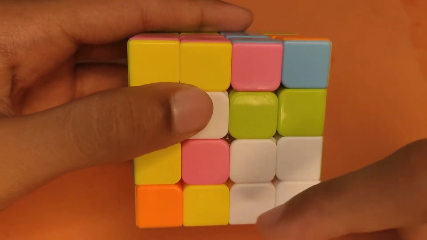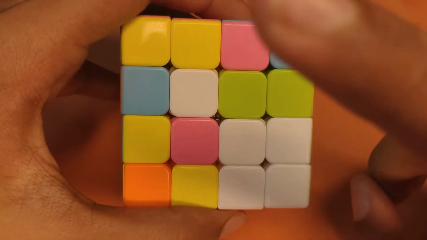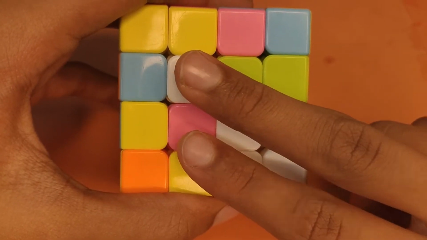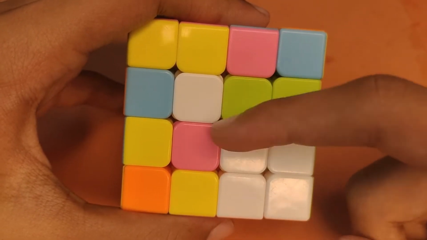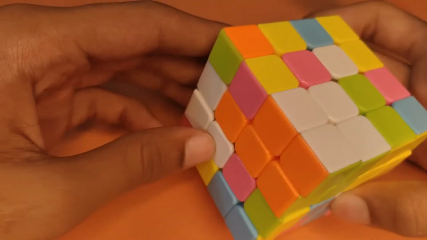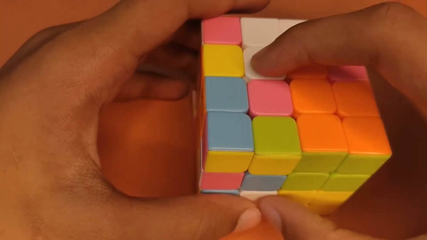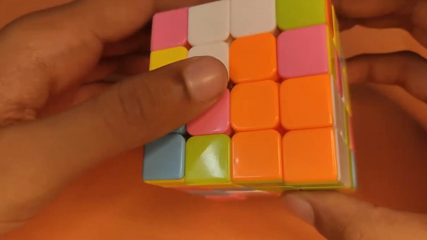So let's make a horizontal or vertical bar. For that, you just need to identify two of the white pieces. Right now we have them over here, but sometimes they might be in different places, like here and here. Either way, just take two of the white centers and then start.